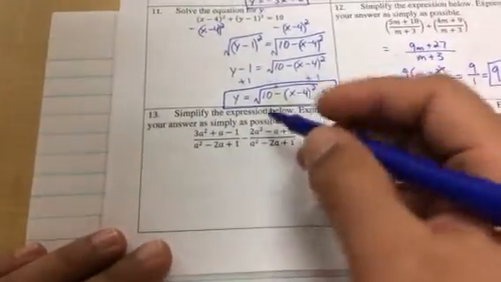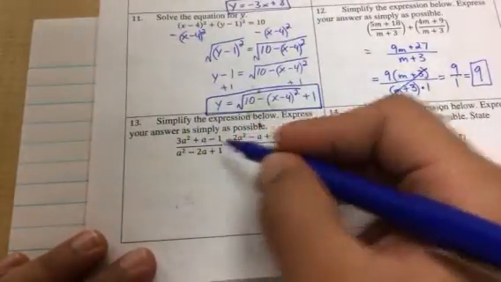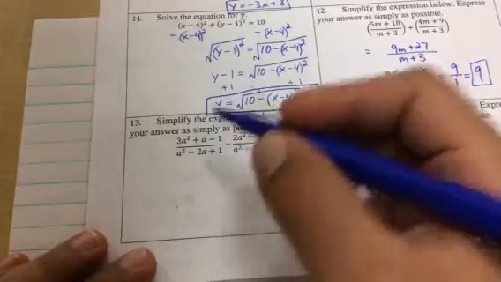Let's go on to 13. For 13, we're subtracting. Same idea as addition. We want to make sure that we have a common denominator, which we do. So that makes it easier for us.